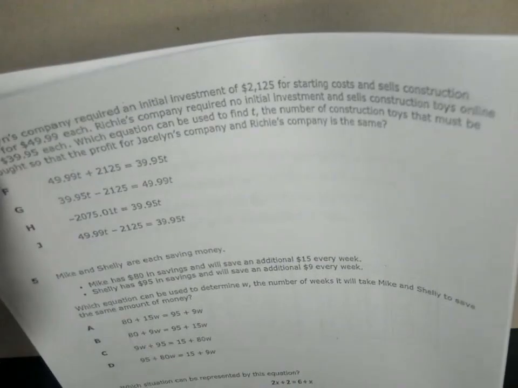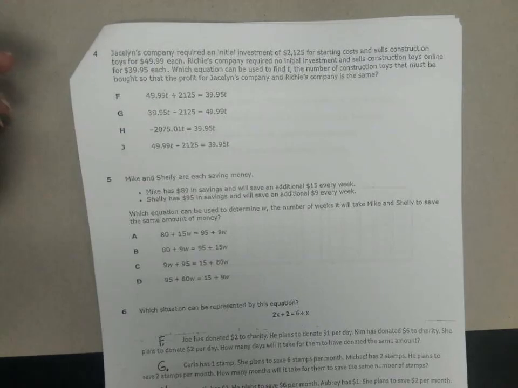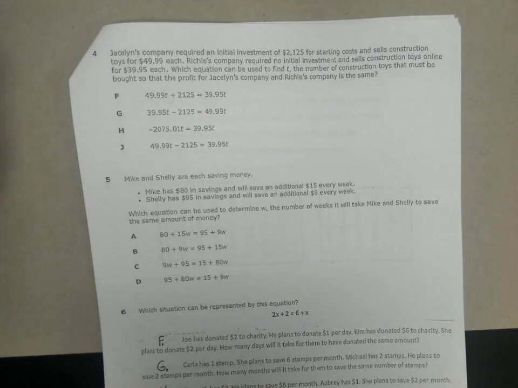It says, Jocelyn's company required an initial investment of $2,125, if I could say the number right, for the starting costs and sells construction toys for $49.99 each. Richie's company required no initial investment and sells construction toys online for $39.95 each.